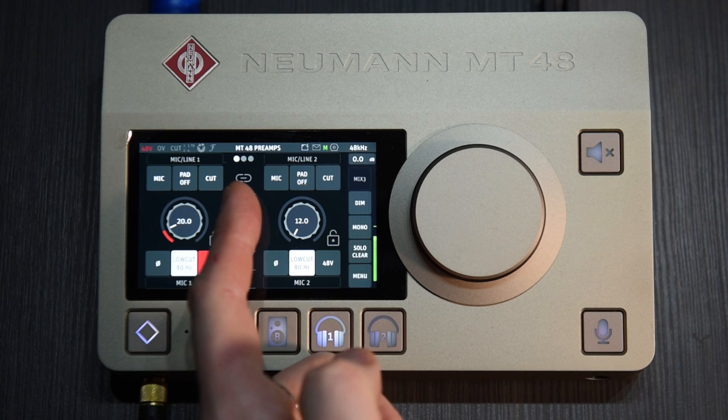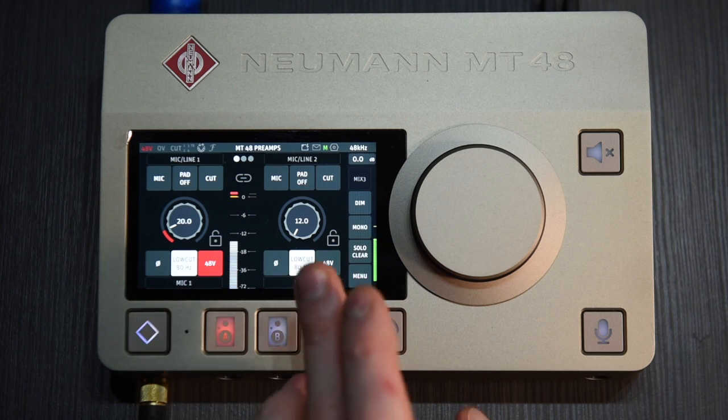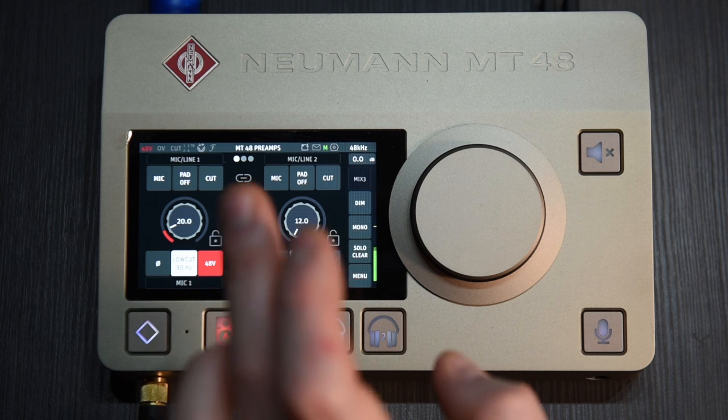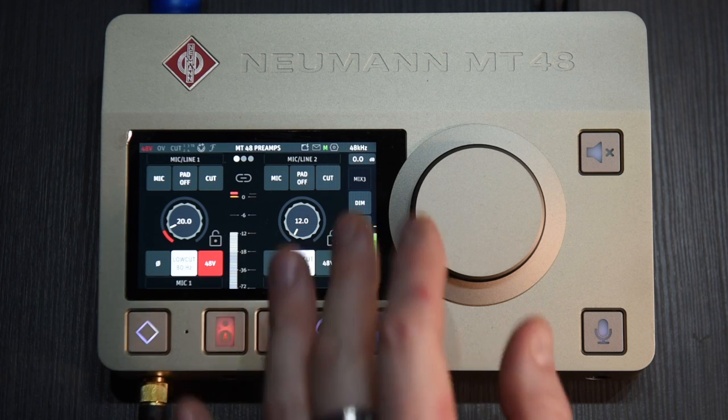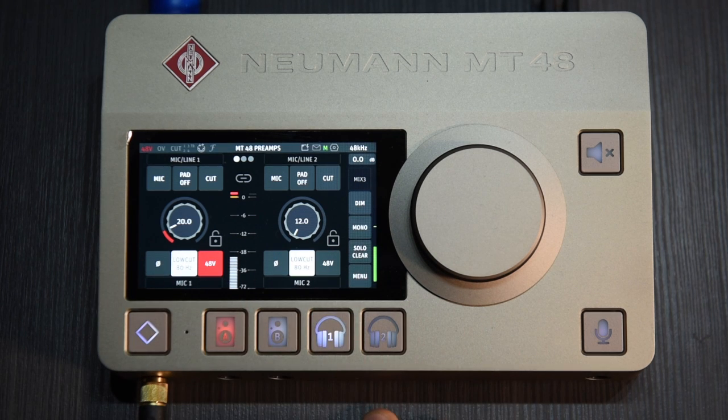Here we can stereo link our channels, but we need to have set the same parameters on our linked channel before we link them. They'll change together, but you can't control them independently once you've set that.